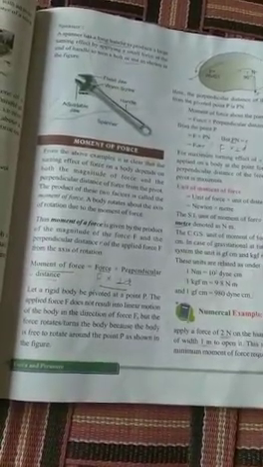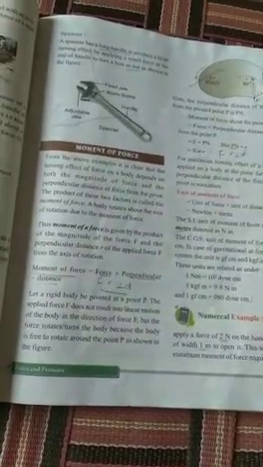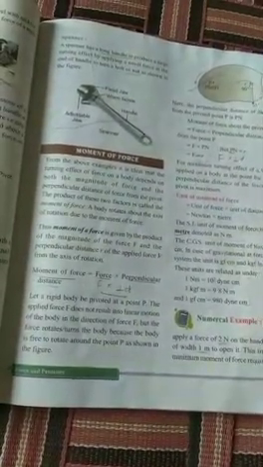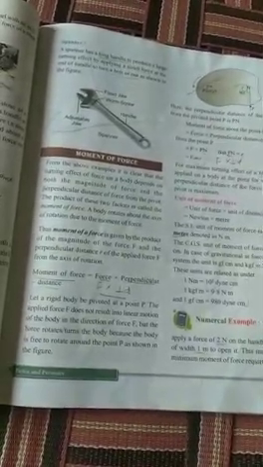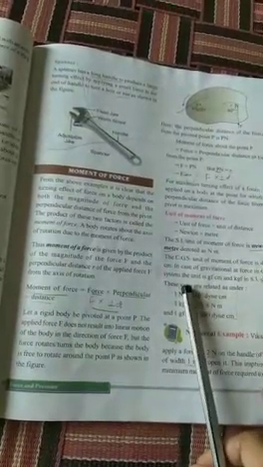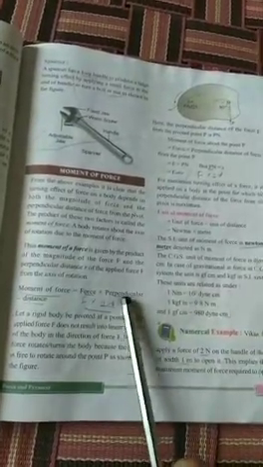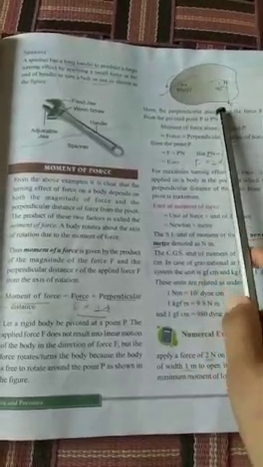Firstly, I already told you moment of force and the turning effect of force are similar things. You already cleared in your mind that turning effect of force depends upon two factors, force and the perpendicular distance. Means the product of perpendicular distance and the force is called moment of force.